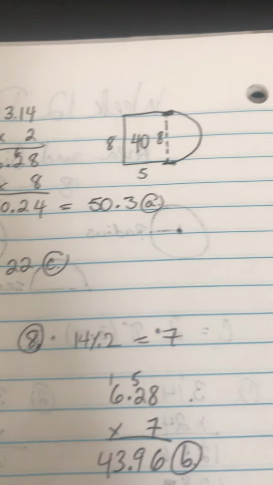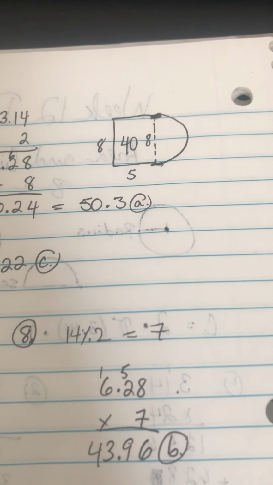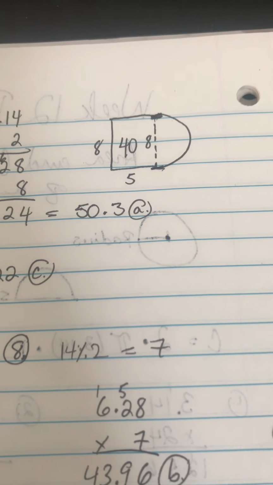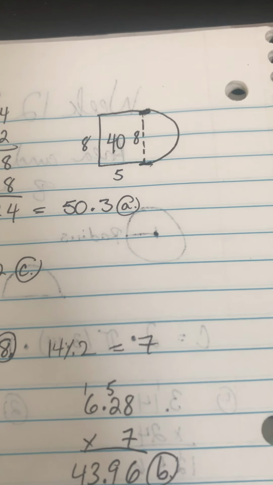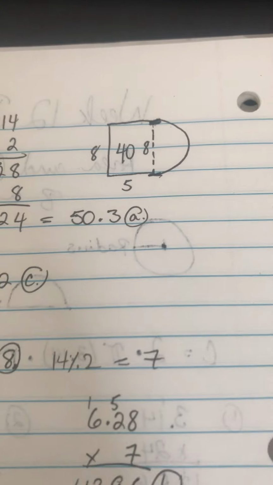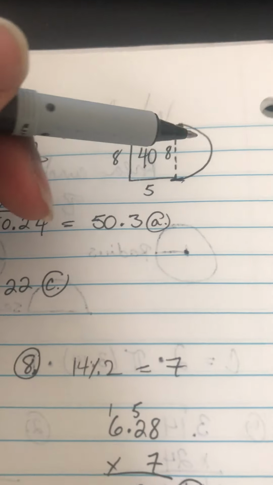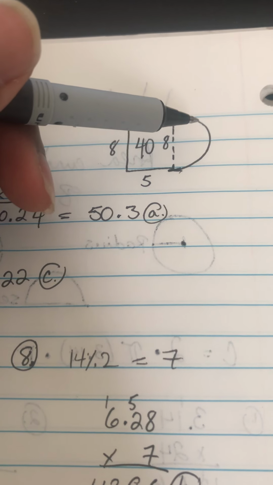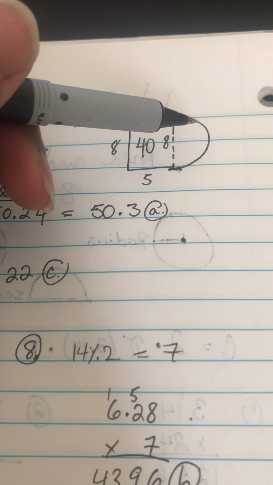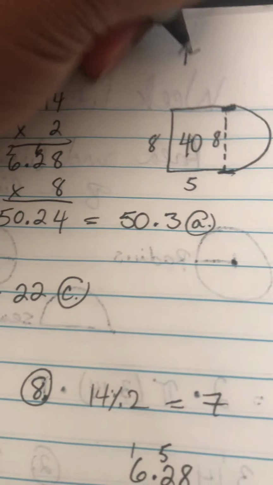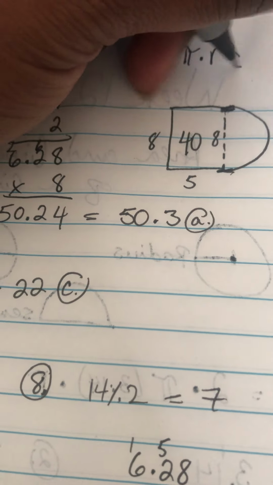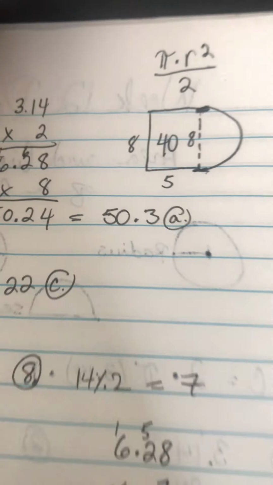And so it says find the area. And we know that the area formula is pi times radius squared. But what do we have to do, because we have a semicircle? Hopefully you say we have to divide it by 2. So we have pi times the radius squared divided by 2.